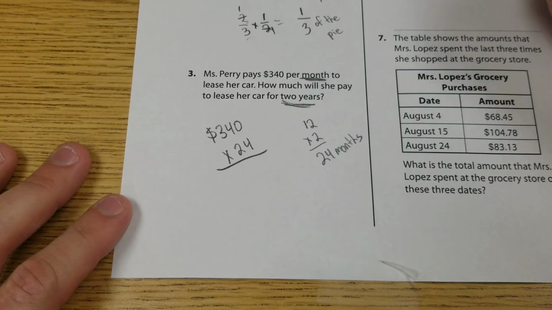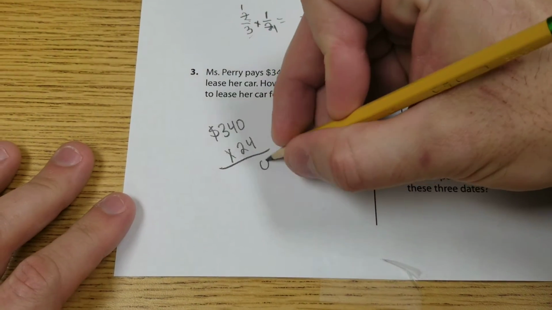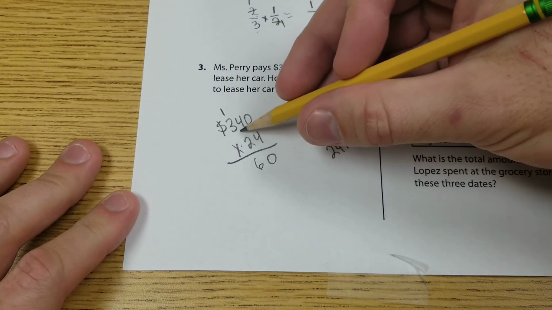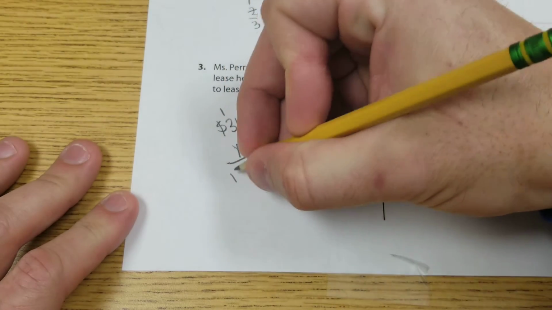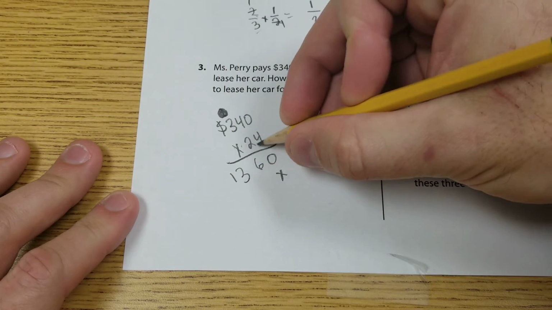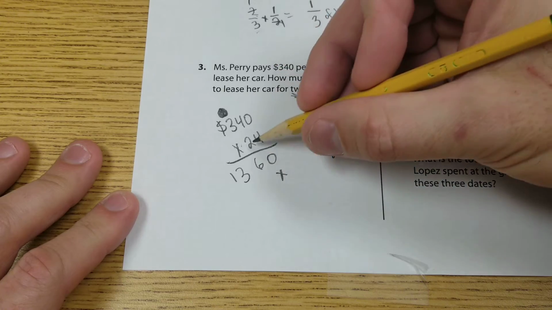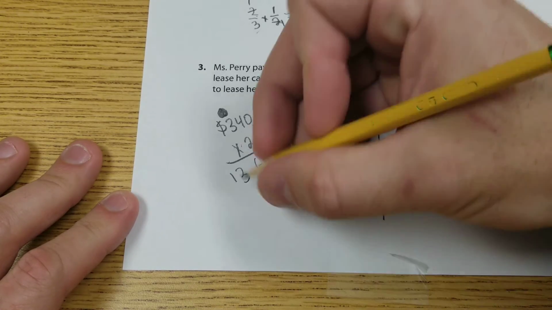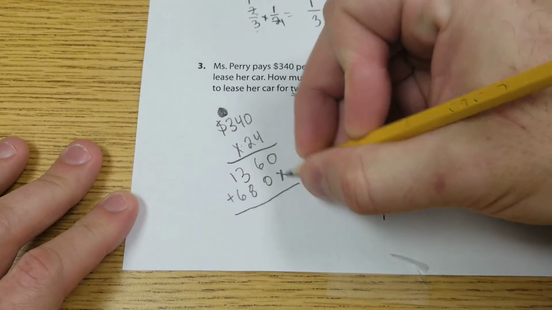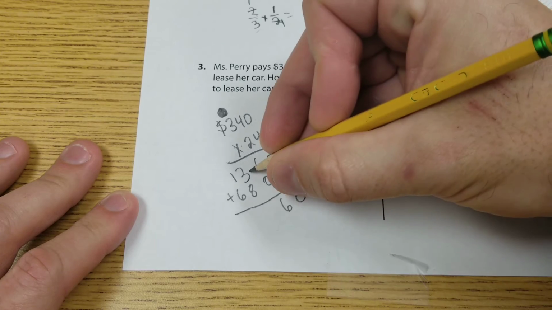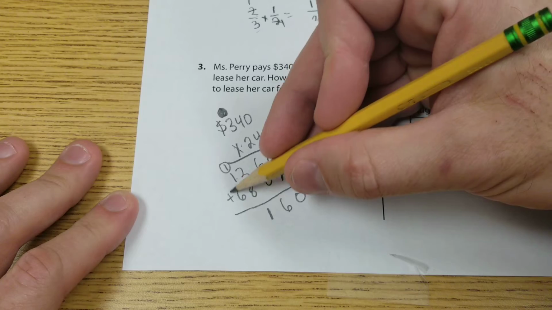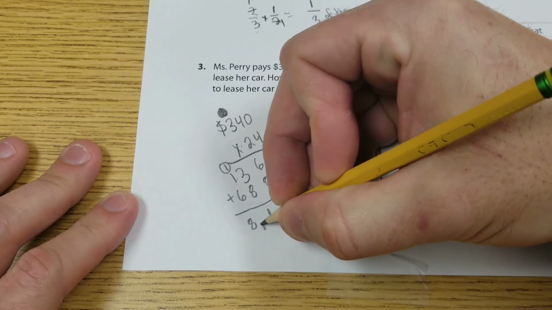They want to know how much will she pay. 4 times 0, 4 times 4 is 16, regroup my 1. 4 times 3 is 12, plus 1 is 13. I'm going to mark this out and put in my placeholder because I'm shifting over to the tens column. 2 times 0, 2 times 4, 2 times 3. Add 0, 6, 3 and 8 is 11. Regroup my 1. 1, 1, 2. 2 plus 6, 8. Put in my comma.